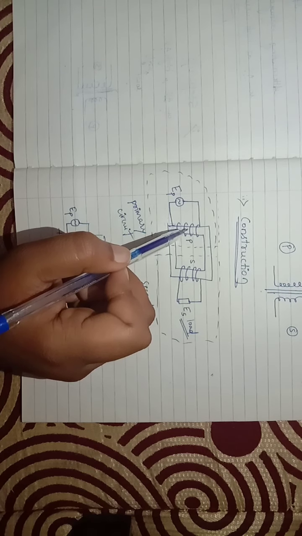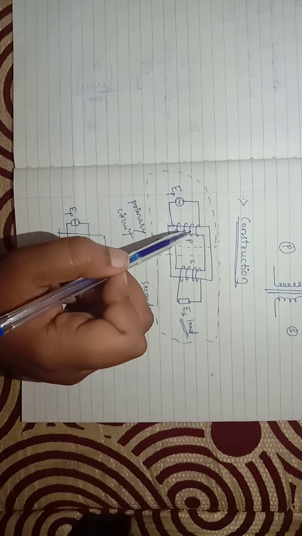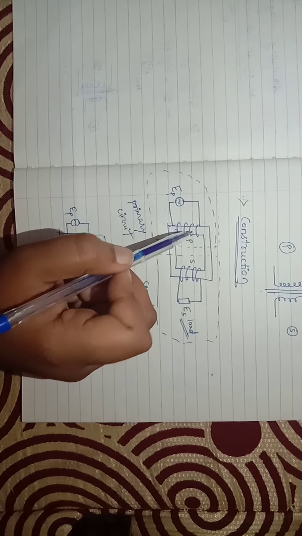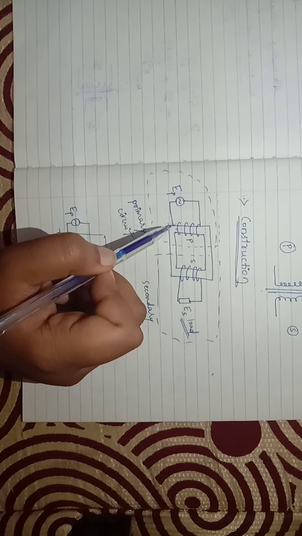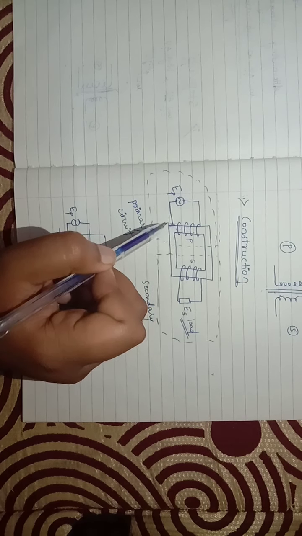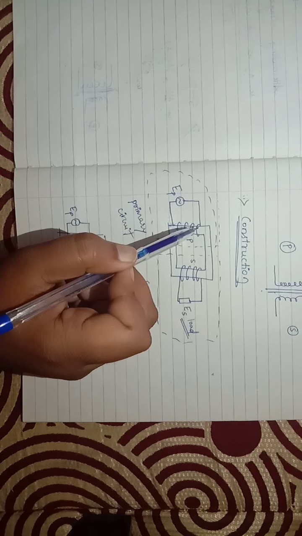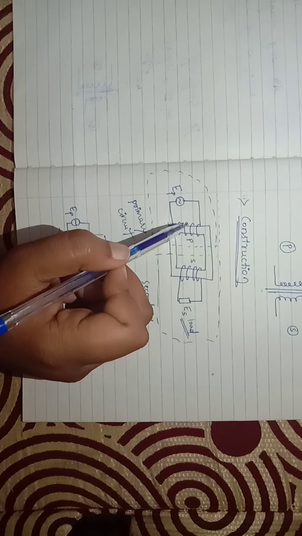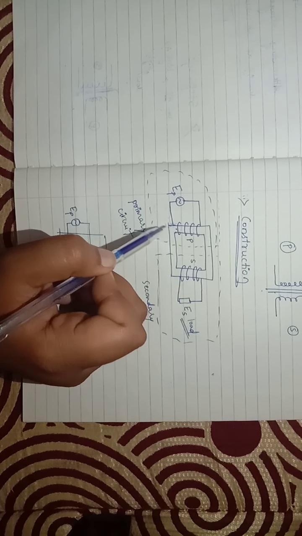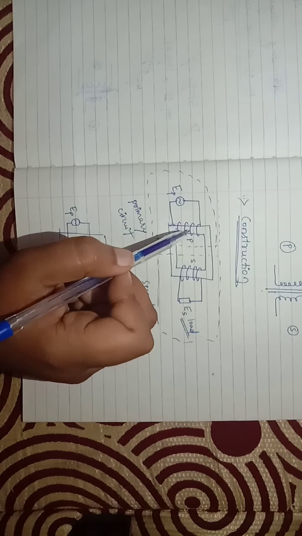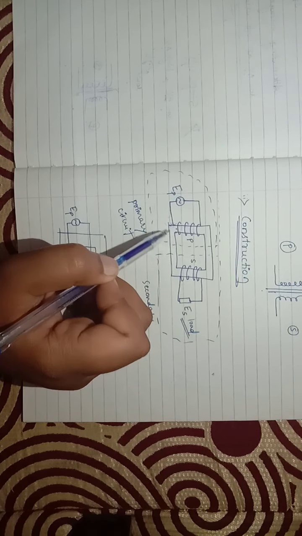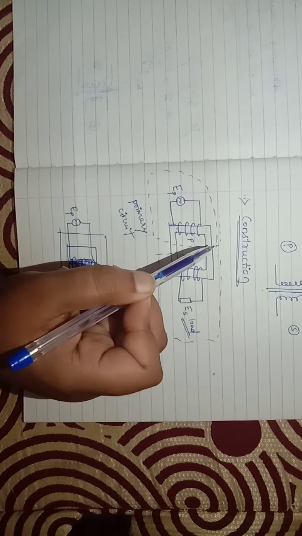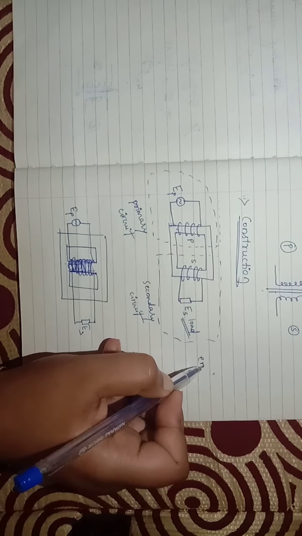Understood? And hence the changing magnetic flux is linked with the coil. This you have studied already. So here current is there, because of the change in the current magnetic flux is produced, and because of that the changing magnetic flux is linked with the coil. Understood? So because of this changing magnetic flux, an EMF is induced.